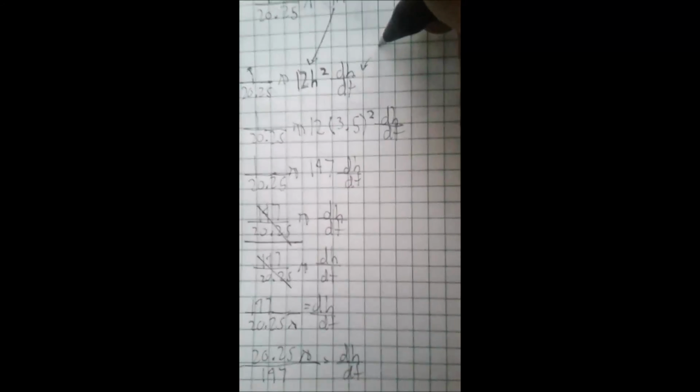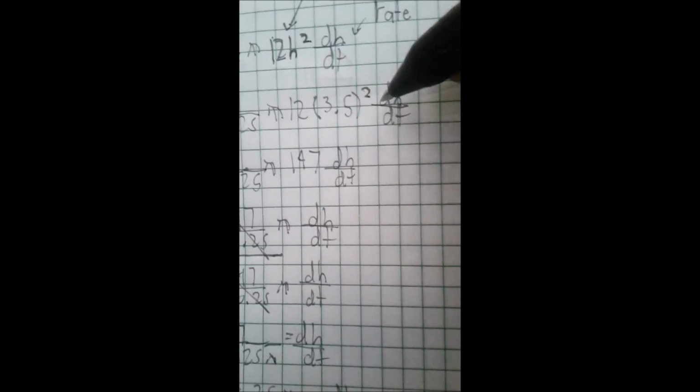So to label it, the rate. So we move on to the second part of the equation of the derivative: 1 over 20.25 pi times 12 times 3.5 squared dh over dt.